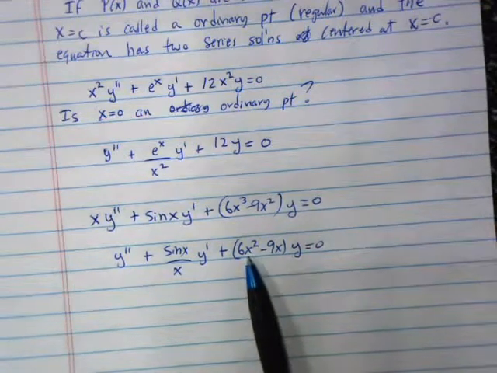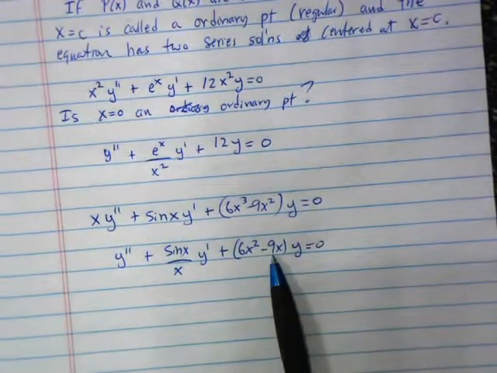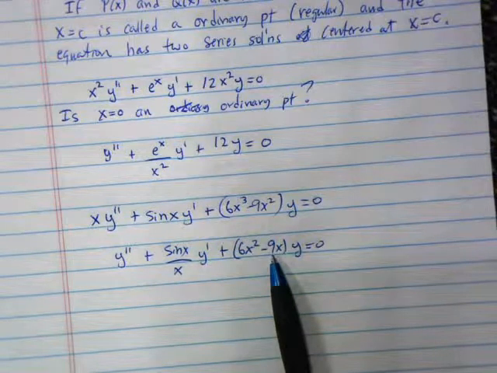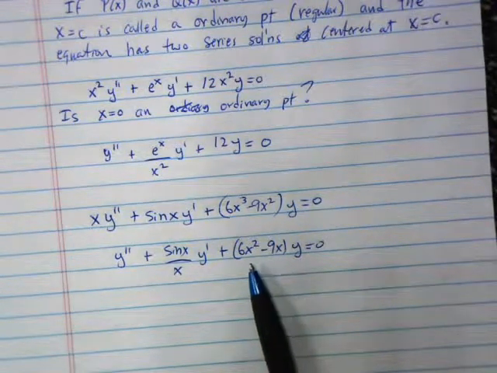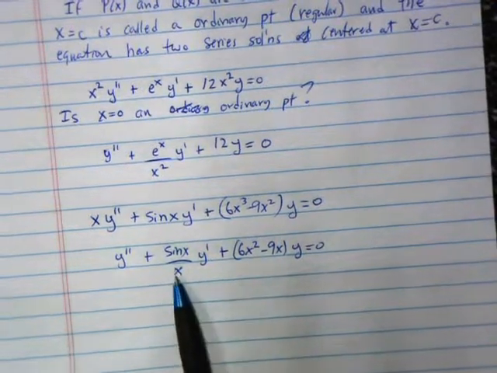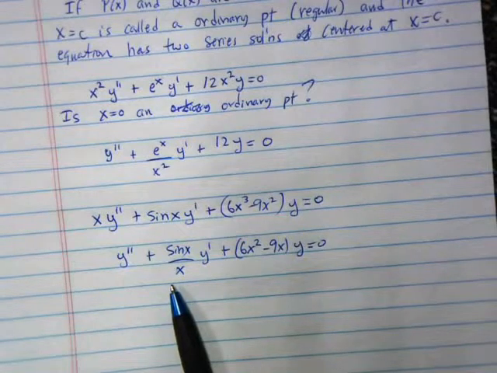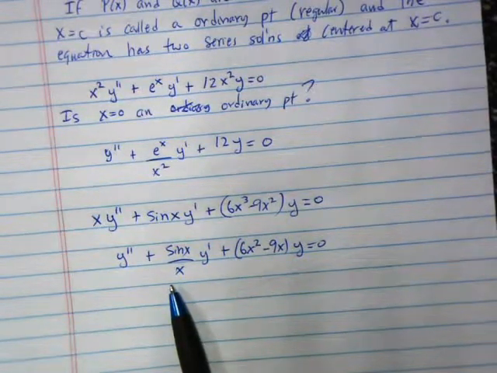Is 6x squared minus 9x analytic? Yes, because it's a polynomial. So its power series at 0 is that function. The power series for a polynomial is the polynomial. How about sine x over x? Is that analytic? Does that have a power series at x equals 0? Yes. How come? Because it's some weird calculus thing.